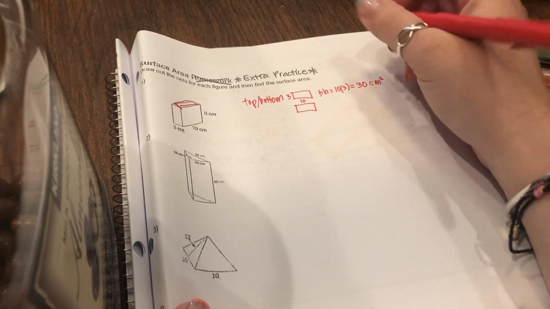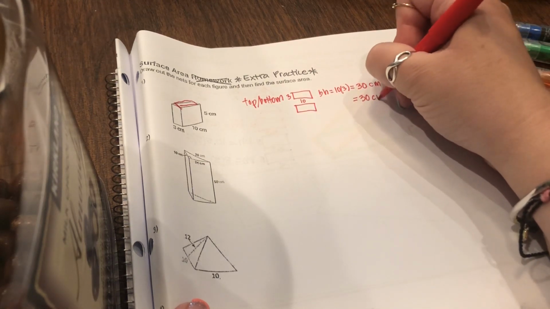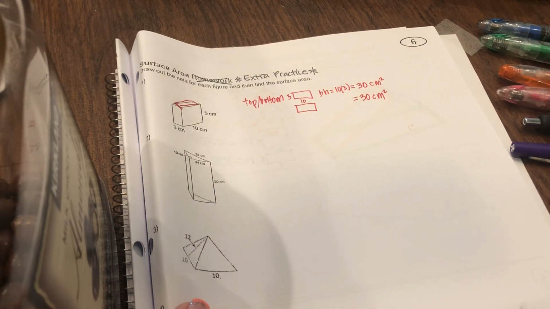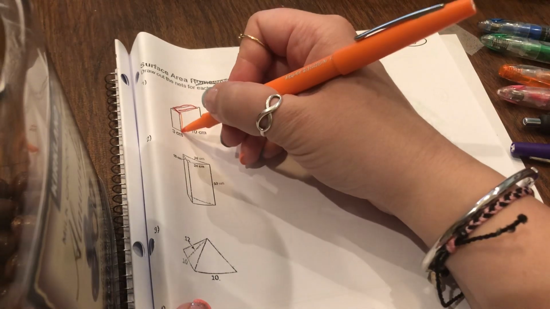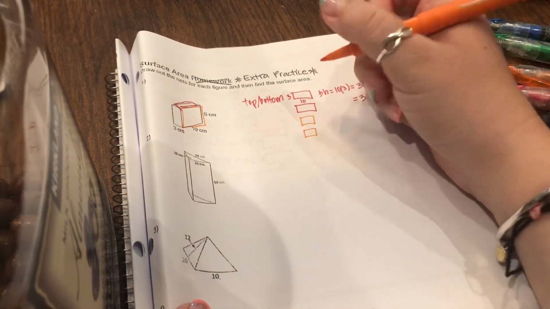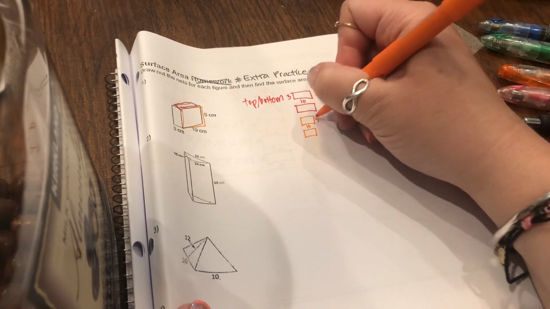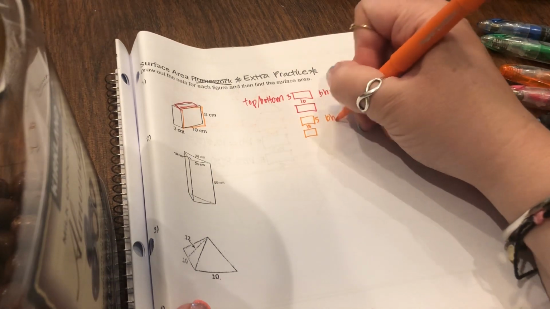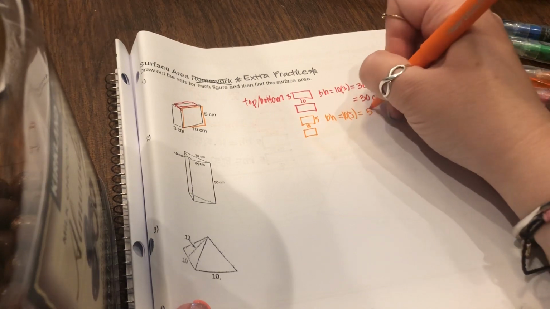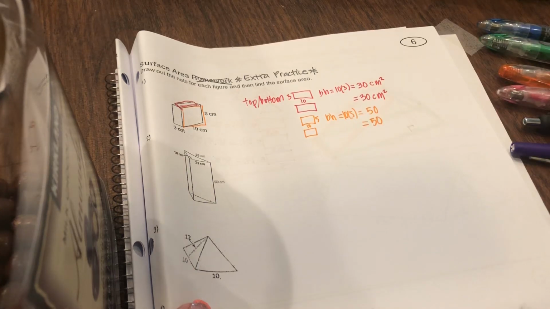Okay. And since the top and bottom are the same, you know that there's going to be 2 that are identical like that. Okay. We also have our front and back. Okay. So the front and back, it's 10 by 5. So base times height, which is 10 times 5, and that is 50 centimeters squared. And there's another one that's also 50 centimeters squared.